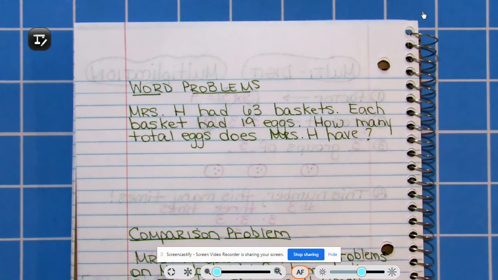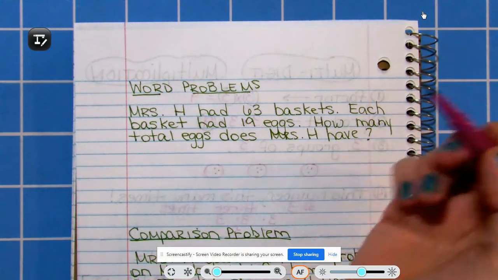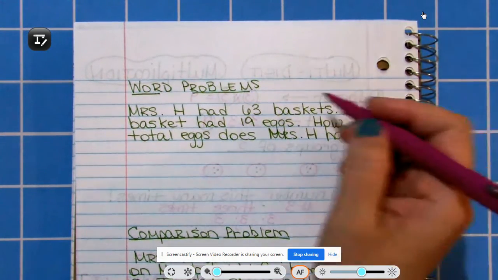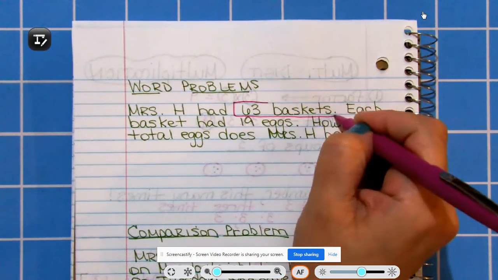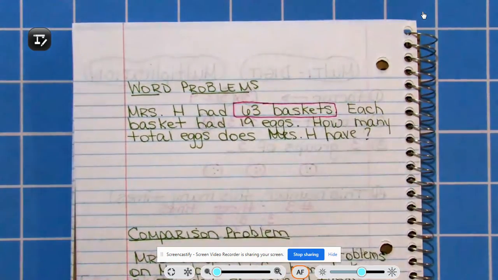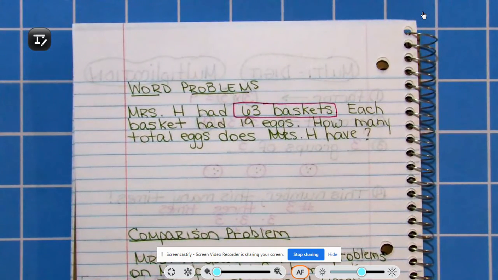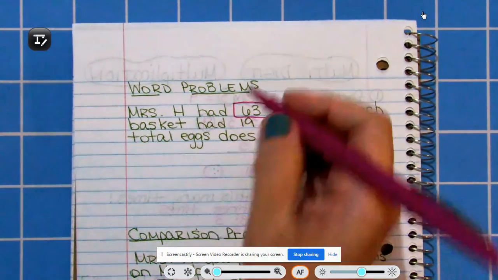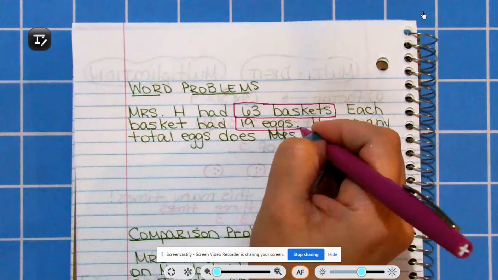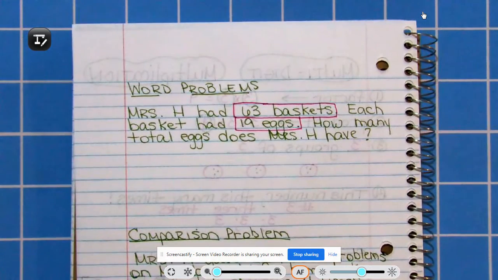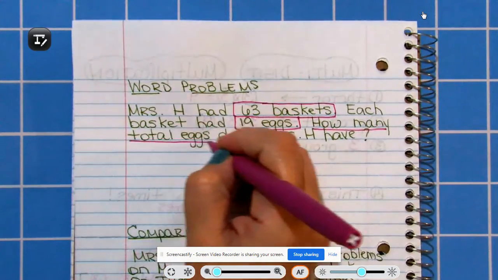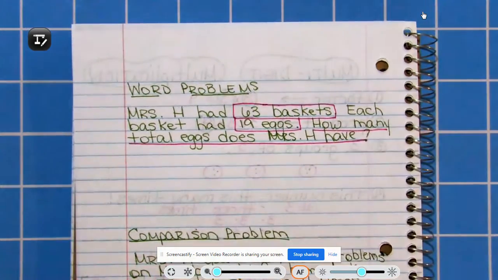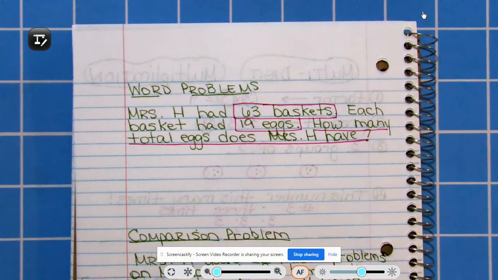Then we're going to go back and we're going to put a box around numbers and labels. So Mrs. H had 63 baskets. So I'm going to put a box around 63 and 63 what? Baskets. That would be my label. Each basket had 19 eggs. Okay, so 19 what? Eggs. How many total eggs does Mrs. H have? You guys know I like for you to underline the question because I want you to go back and make sure that your answer makes sense and that you are answering the question with whatever your answer is.